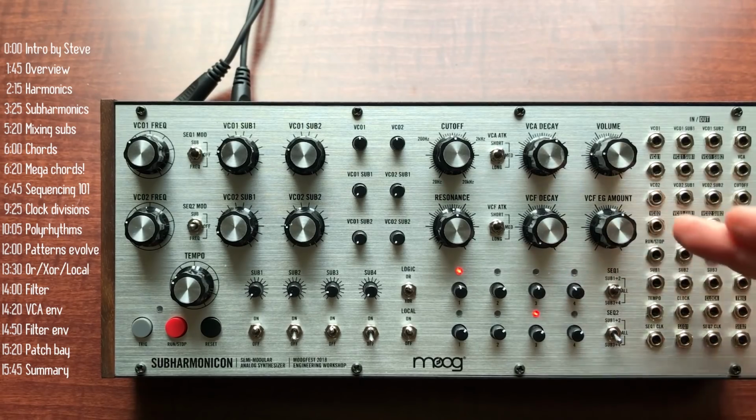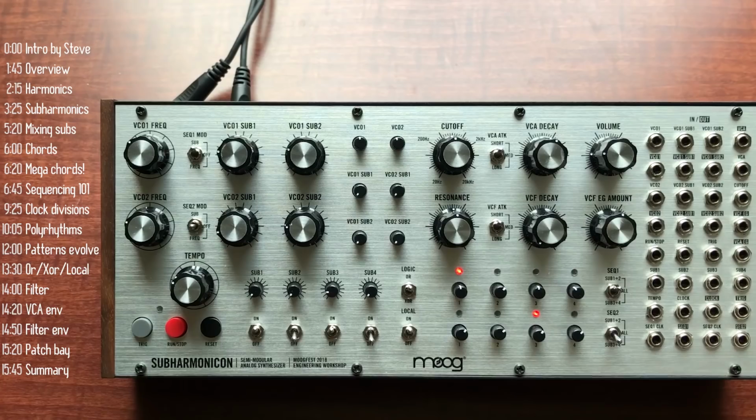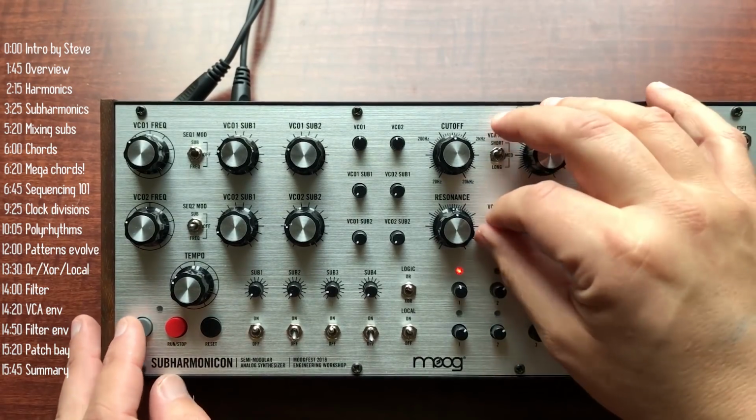There's also a bipolar 2-stage filter envelope, also with a 3-step attack and controllable decay. So I can play around with it like this, for example.